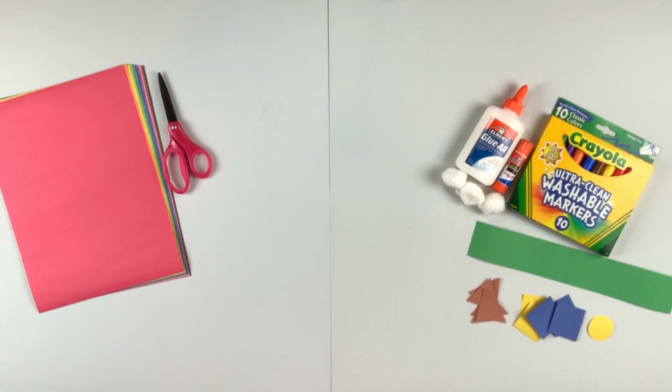Today, we are going to be community helpers. We are going to be carpenters, or builders, and we're going to make a neighborhood. Now, this neighborhood is very special because to make our neighborhood, we're going to use shapes, patterns, and our names. So the first thing we'll need to do is talk about the materials.